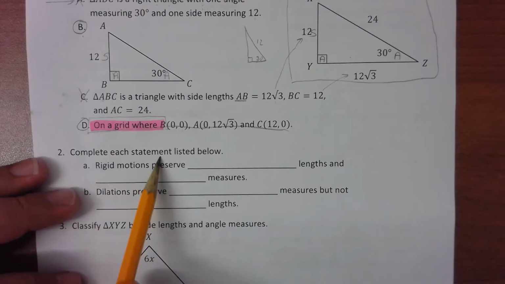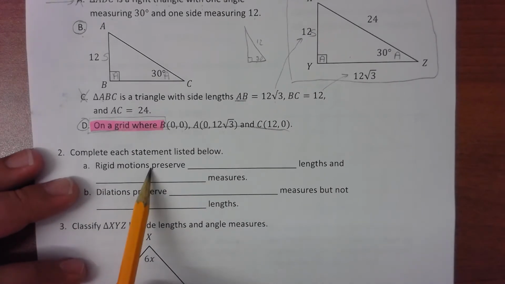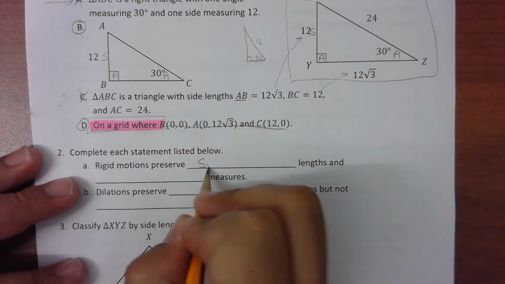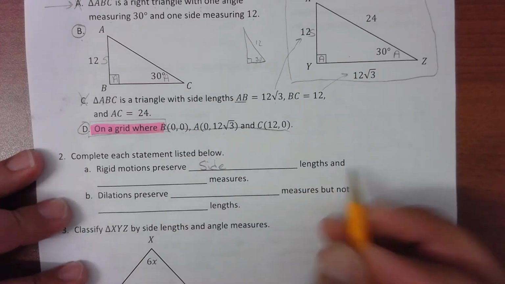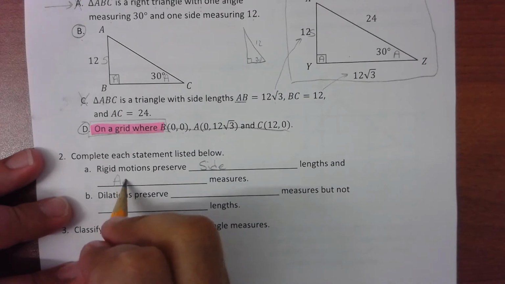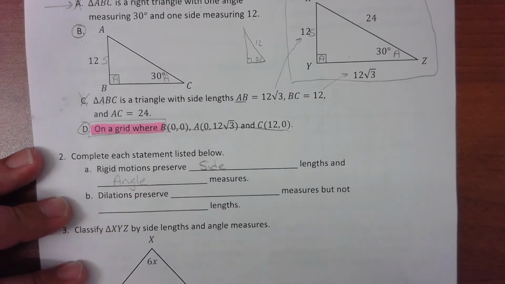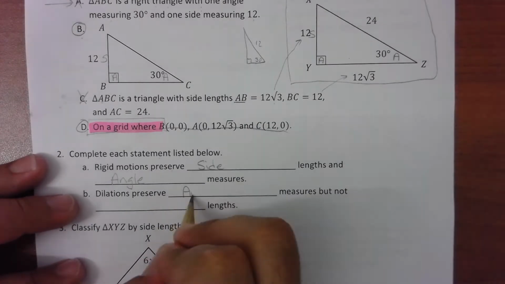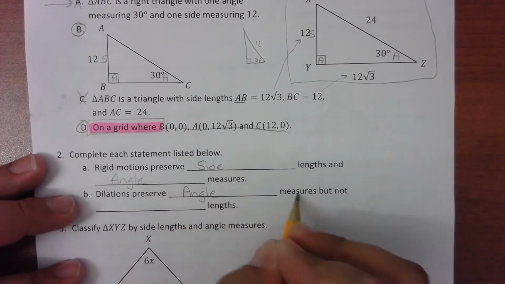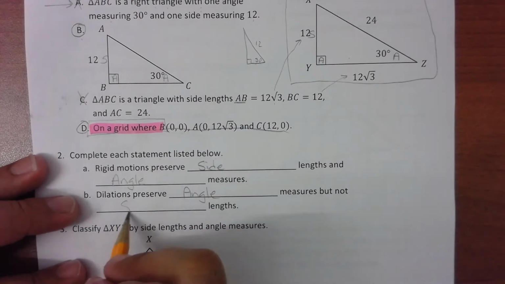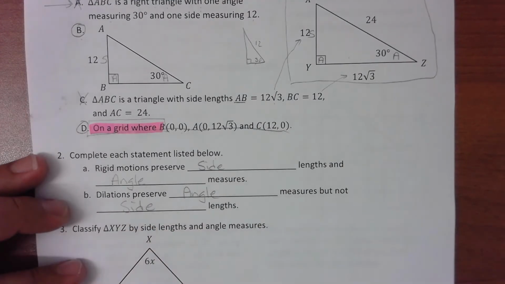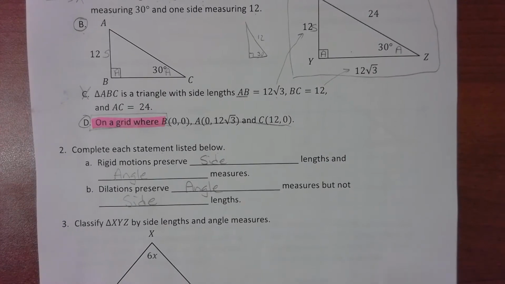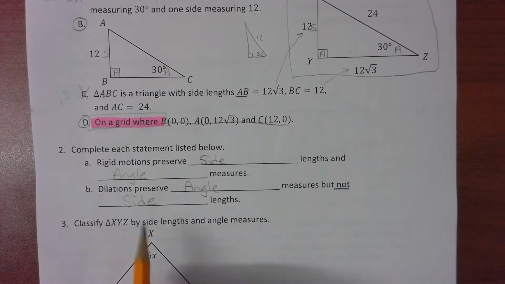Complete each statement listed below. Rigid motions preserve side lengths and angle measures. Dilations preserve angle measures but not side lengths.